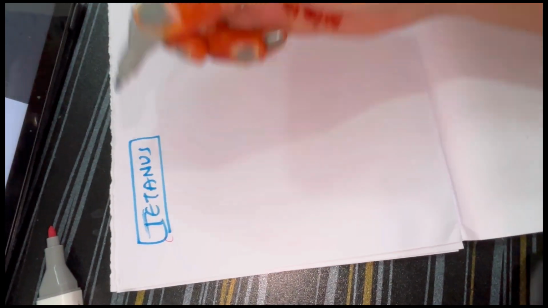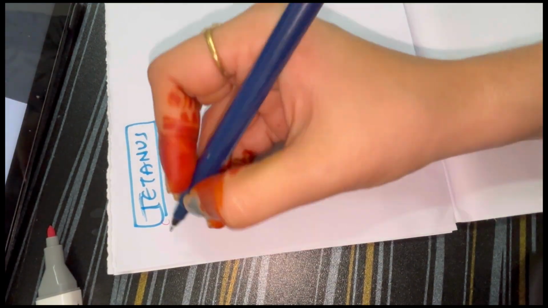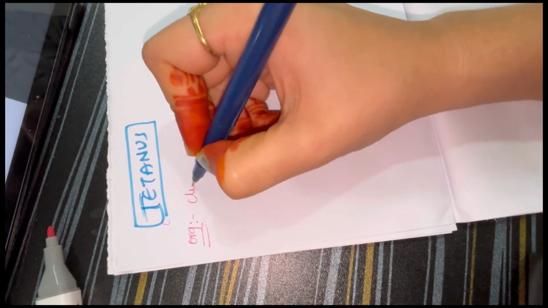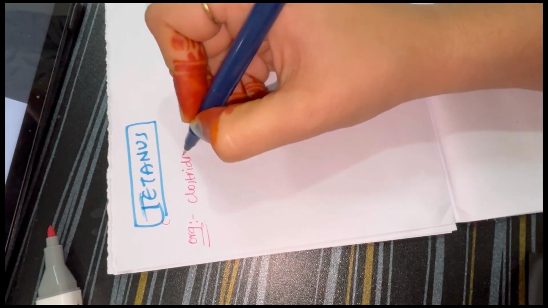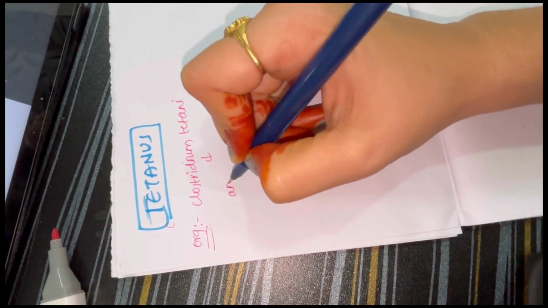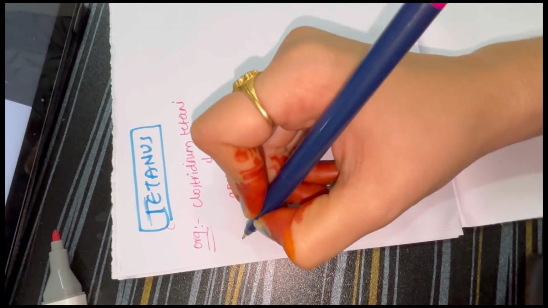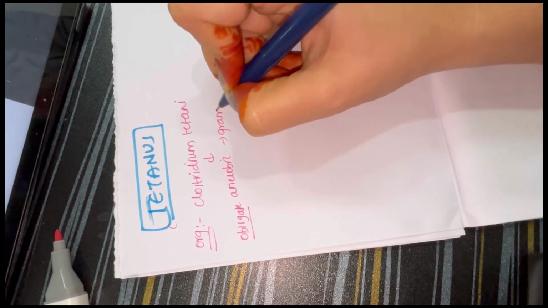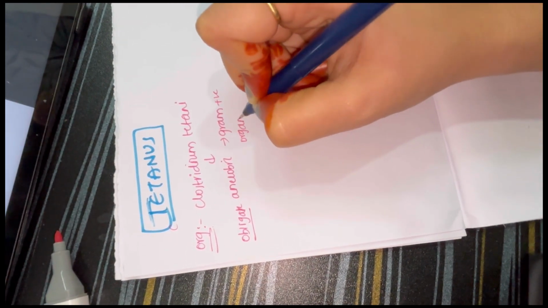Okay, tetanus. Now, which organism will cause tetanus? The organism that causes tetanus is Clostridium tetani. This is an obligate anaerobic, and it is a gram-positive organism.